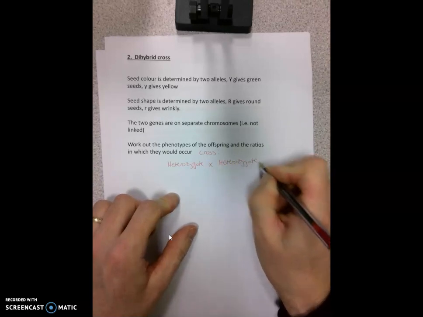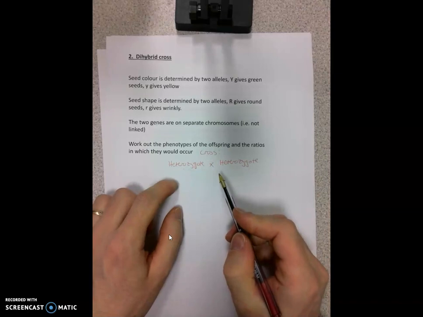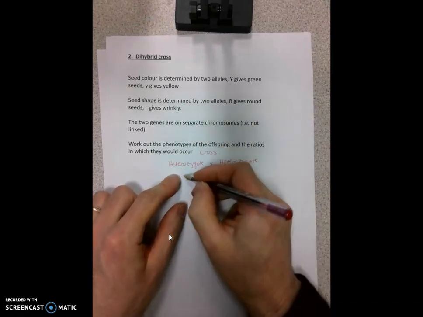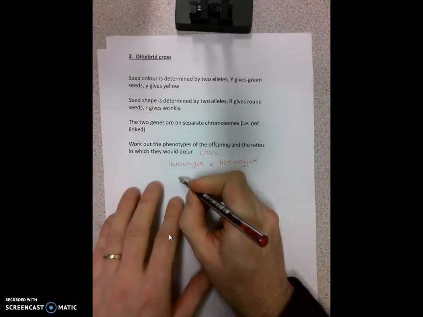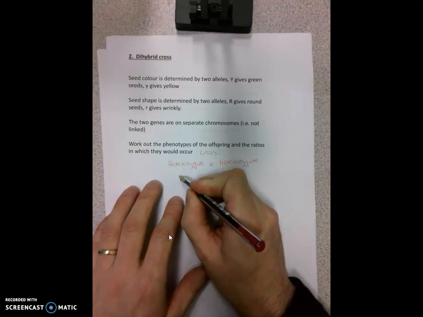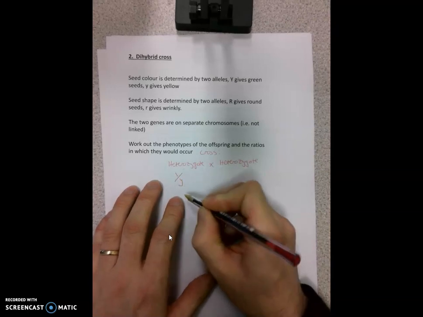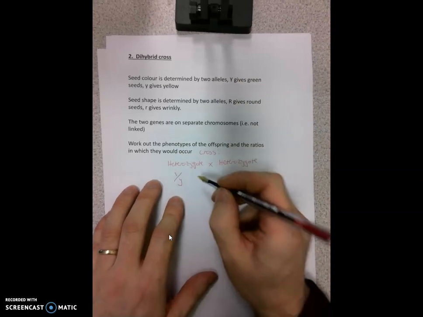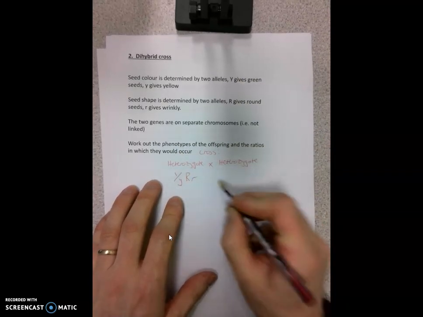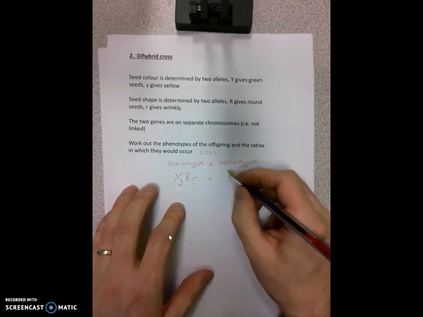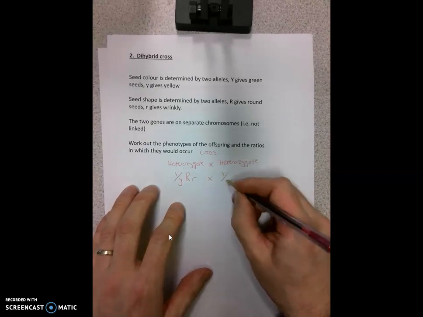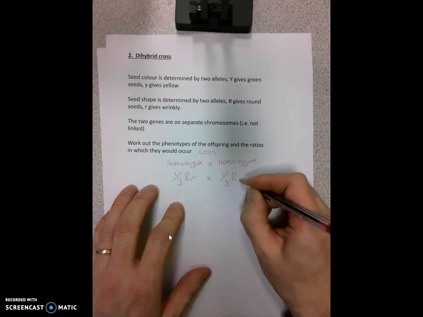Now, of course, when we use the term heterozygote, we could be referring to either of these traits. I actually mean for both traits. So in this cross, both of these individuals are going to be heterozygous. That means they're going to be heterozygous for trait Y, the seed colour, but they're also going to be heterozygous for trait R, the wrinkly or round. Okay, so those are their genotypes right there.